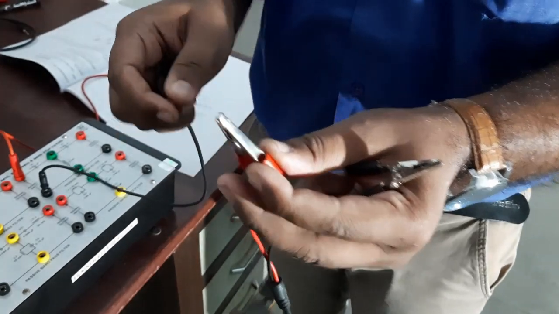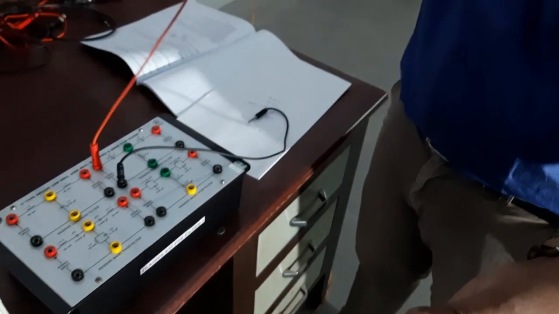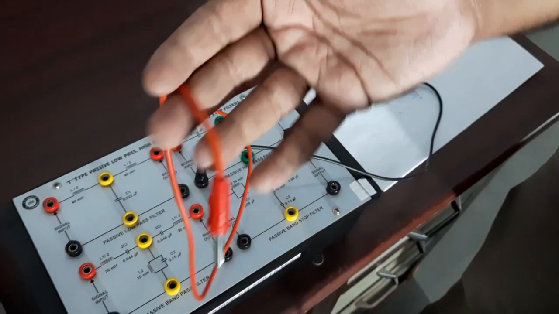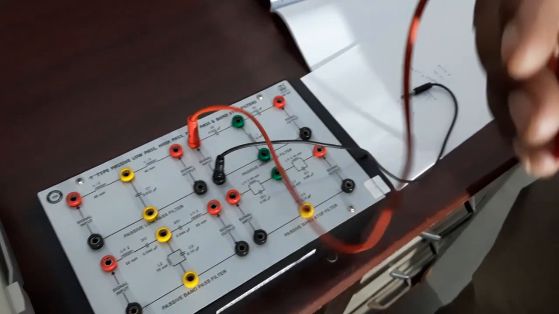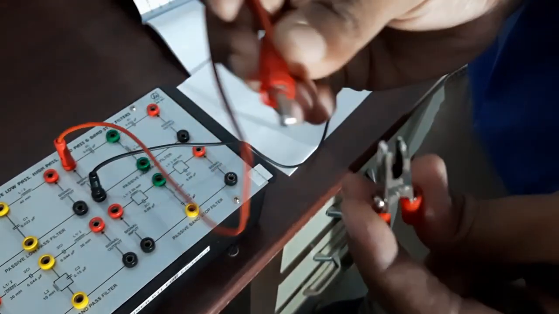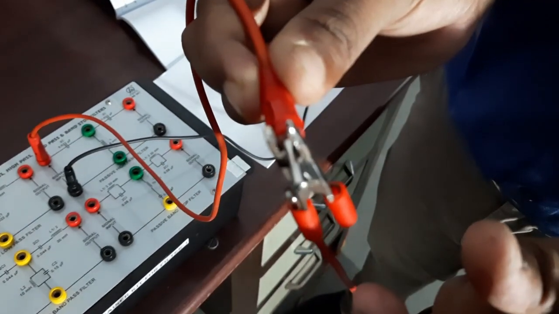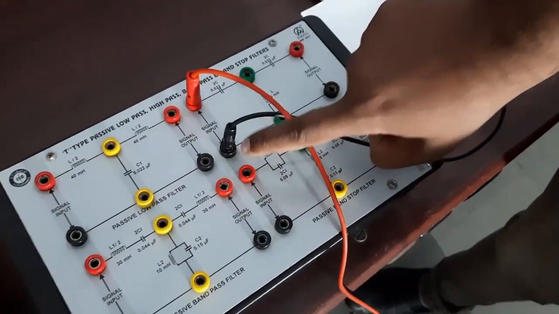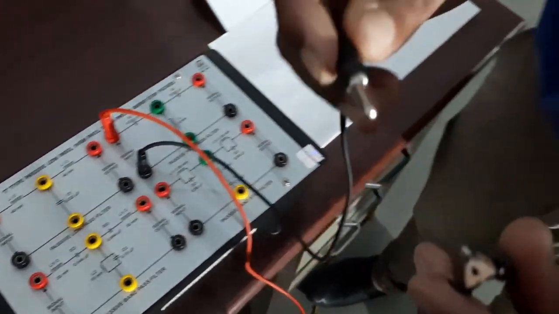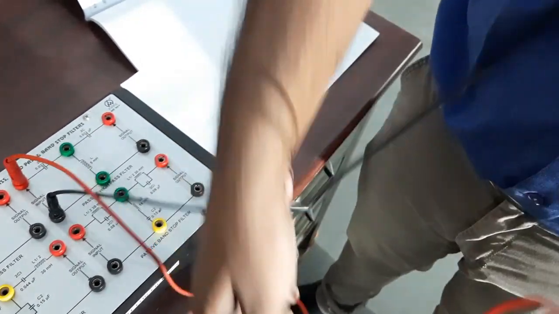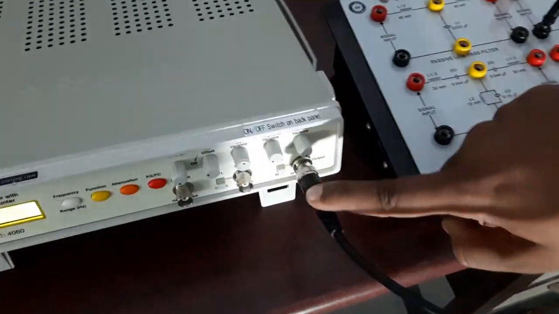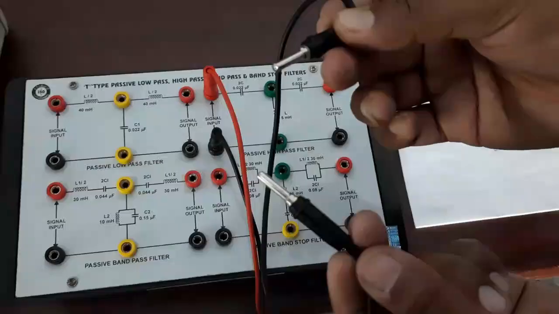The red end of that particular coaxial cable will go to the red end, the positive end, of the high pass filter. I will connect it directly to the red cable, and the black cable of the coaxial cable coming out of the function generator will be directly connected to the black port of the signal input of the high pass filter. You can see I am connecting the black port to the black crocodile cable. Hence the input of the high pass filter is connected, coming from the function generator, which will be a sine wave. I have already set it to a sine wave.